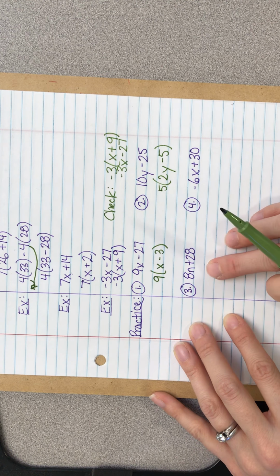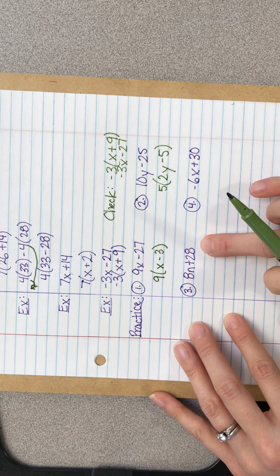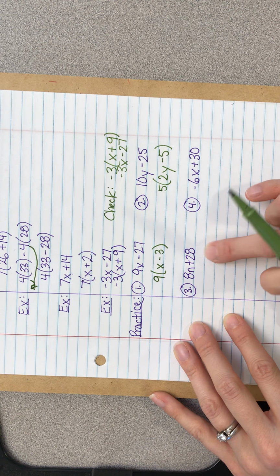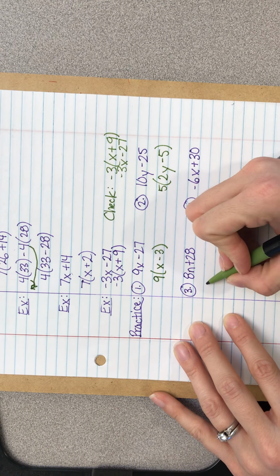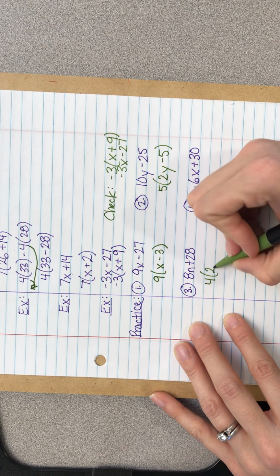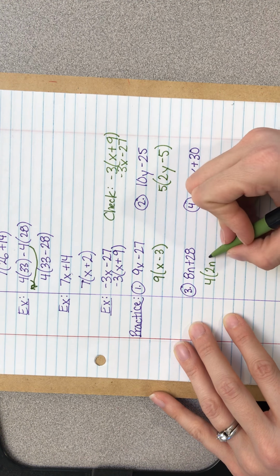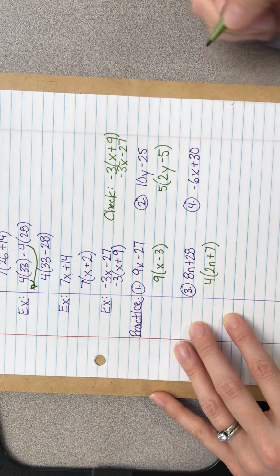Okay, number 3. This is divisible by 8, but this one is not divisible by 8. It's only divisible by 4. So that's the greatest common factor. So I'm going to pull out a 4, and I'm left with 2n. And then 28 divided by 4 is 7.